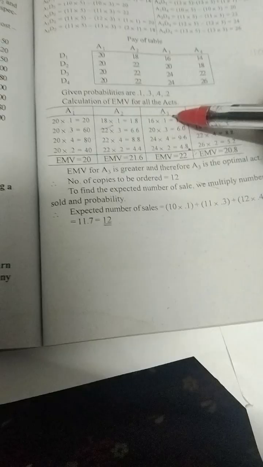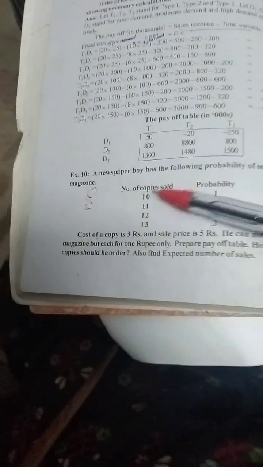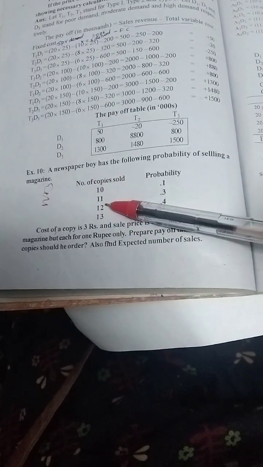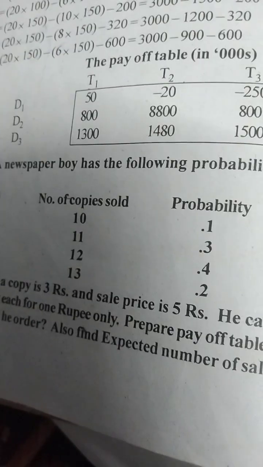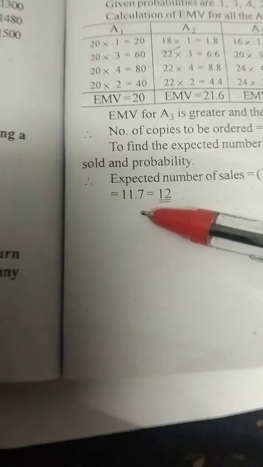And the number of copies ordered as per A3 is 12. To find the expected number of sales, we multiply the number of copies sold by the probability. First, the expected number of sales: 10 with the corresponding probability 0.1, the next 11 with 0.3, the next 12 with 0.4, and 13 with 0.2. And the answer is 11.7, approximated to 12. Got it?